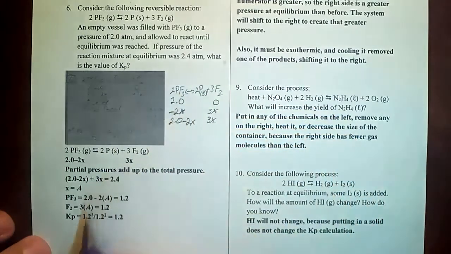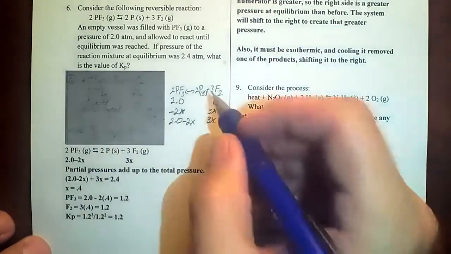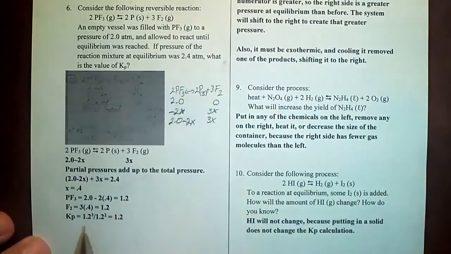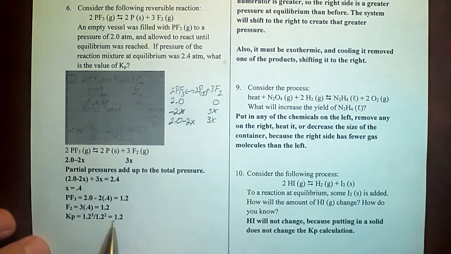And then we can take those values and put them to the third power on top and to the second power on the bottom. But look, it's very neat and tidy. It all cancels out, or 2 of them do. 2 of these cancels out 2 of that, leaving 1 of these in the numerator. And you don't even need a calculator at all. And it just cancels right out and leaves you 1.2 for KP.